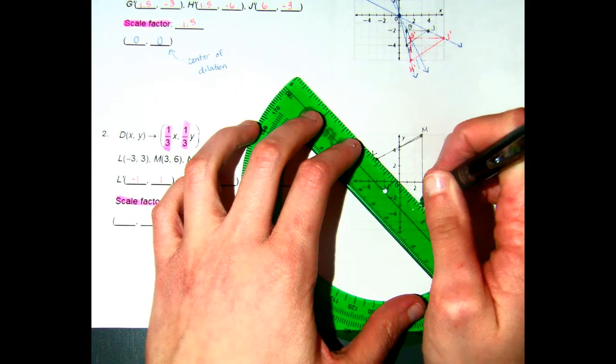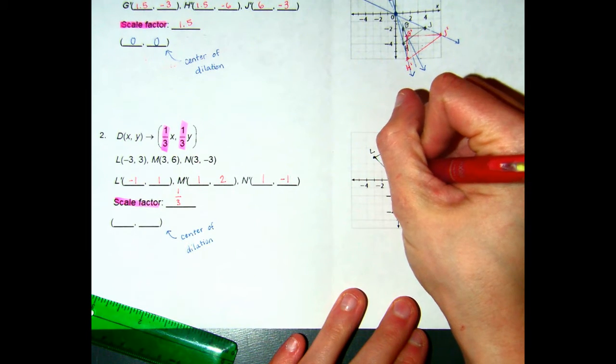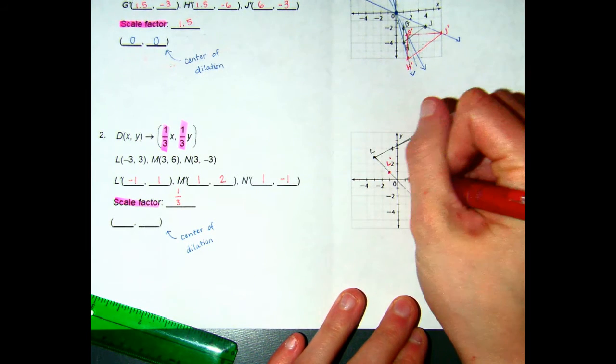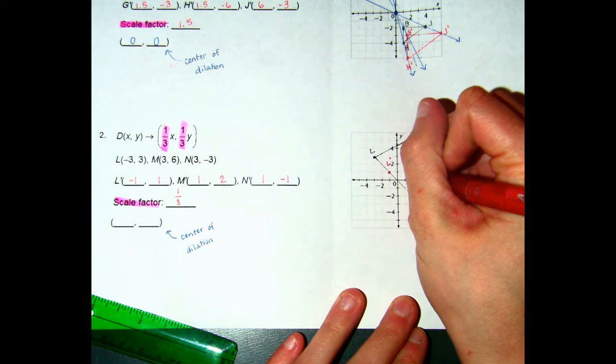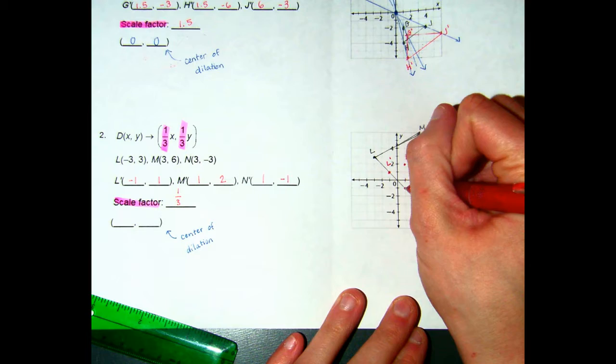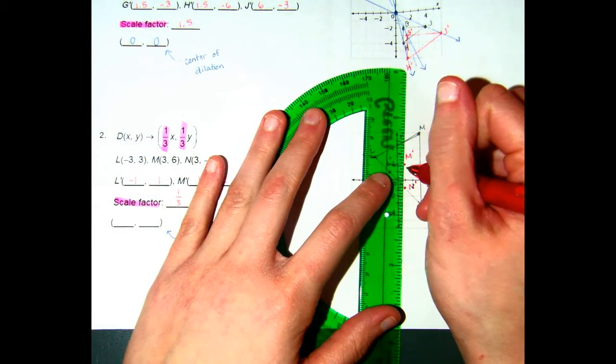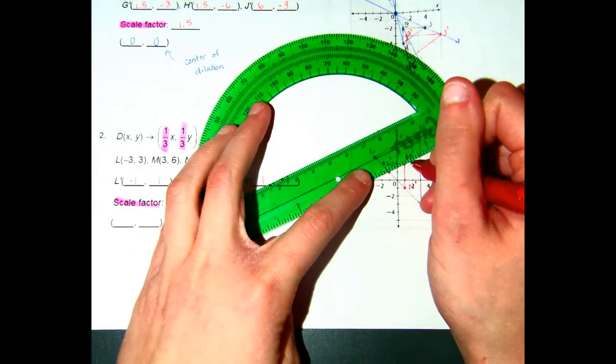And we need to graph the image, which should be smaller because it's less than 1. Negative 1, 1, L prime. 1, 2, M prime. And 1, negative 1, N prime. Draw that one.